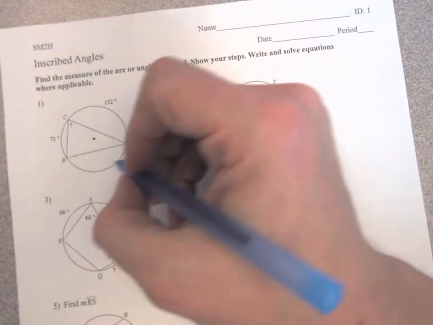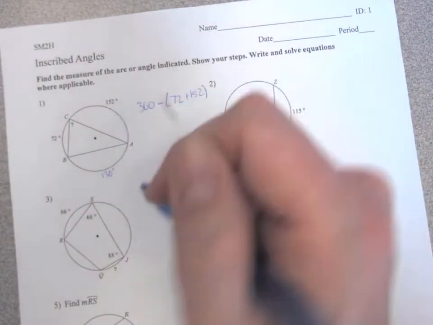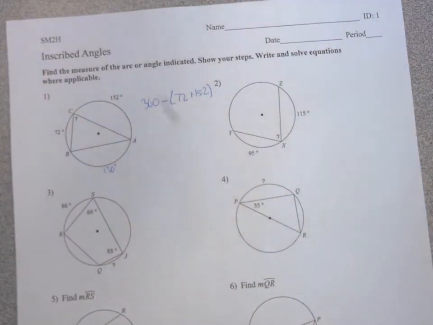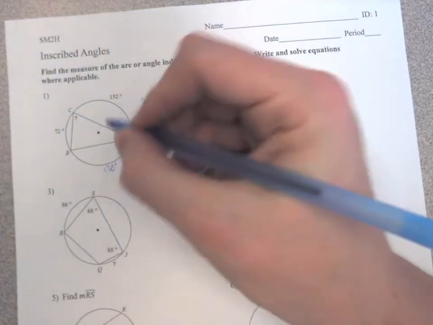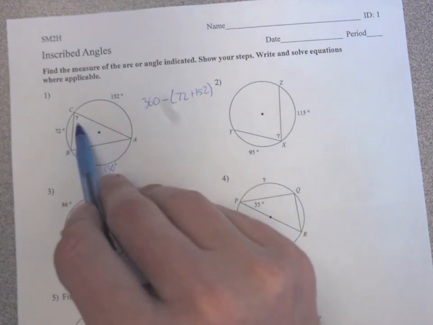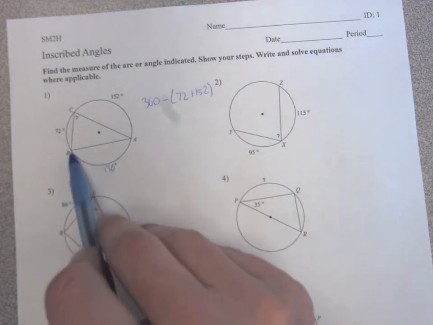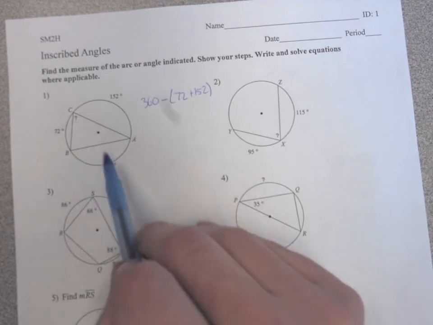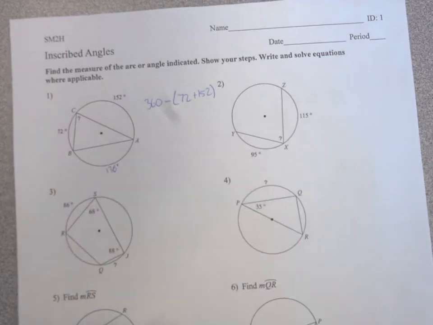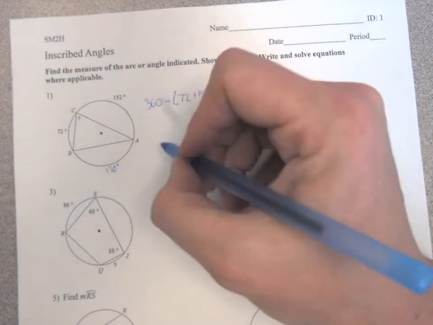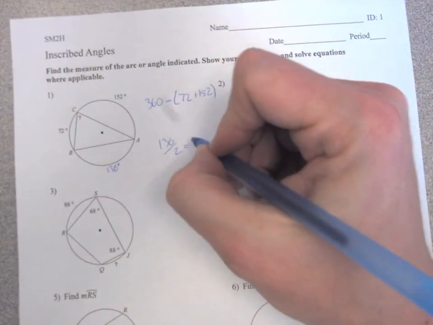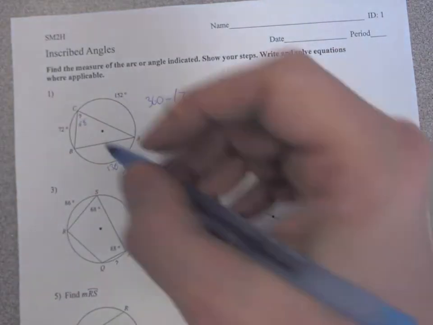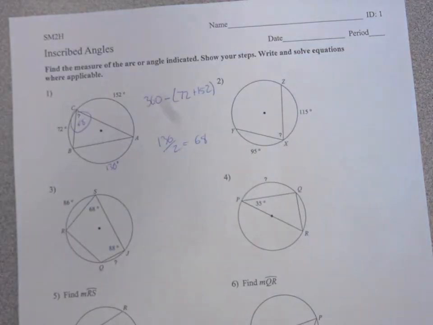And that's going to give us 136 degrees for this arc measure. Okay? Now that's not what we wanted to find, but we still needed that. What we're asked to find here is this angle. Well, if this is the intercepted arc and this is an inscribed angle, remember this is going to be half of this. So we need to take 136 and divide it by 2. And that's going to equal 68. Okay, so that got 68 degrees, and that's what we're asked to find.